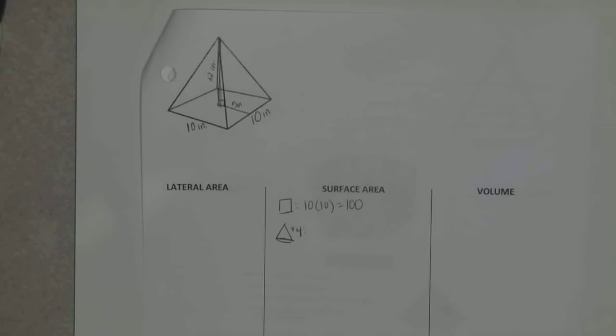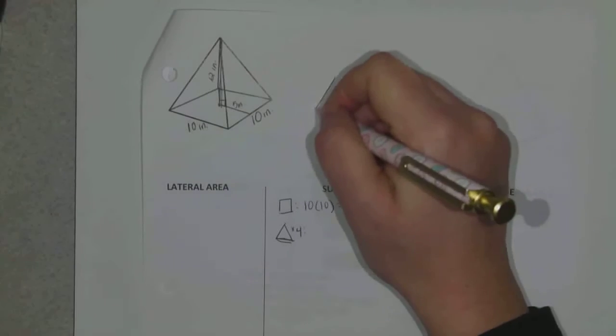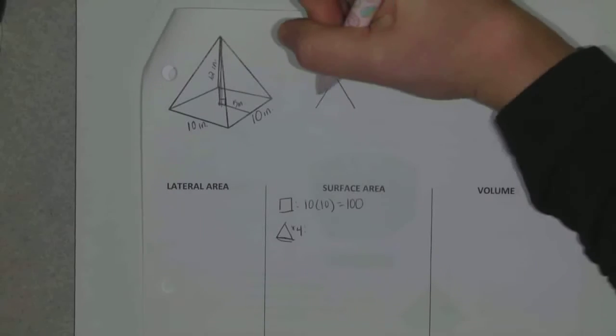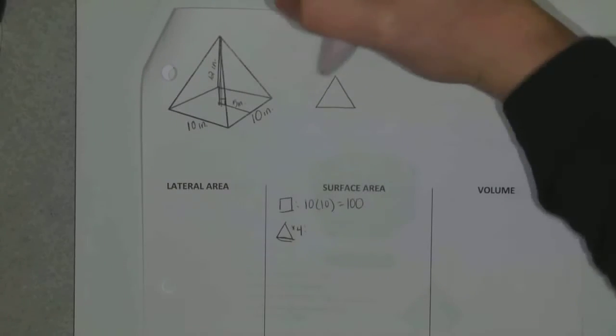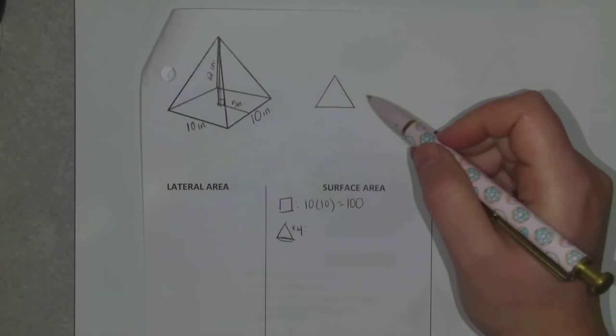Okay, 4 triangles. So I need to find the area of the triangle. So if I just draw the side, okay, this triangle's better. Oh, look at that. That's like perfect.